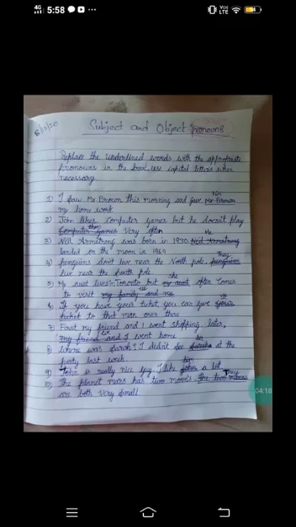If you observe the third one, Neil Armstrong was born in 1930, full stop. He landed. H should be capital because the sentence has started here again. In the same way, in the fourth one, penguins don't live near the North Pole, full stop. They live.